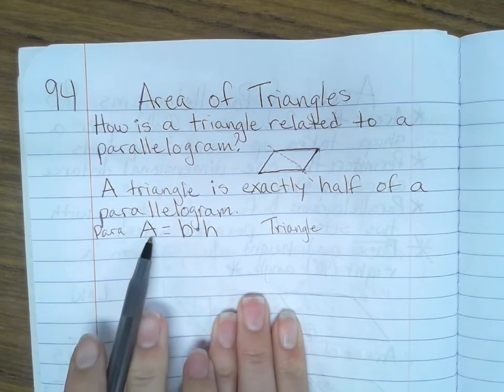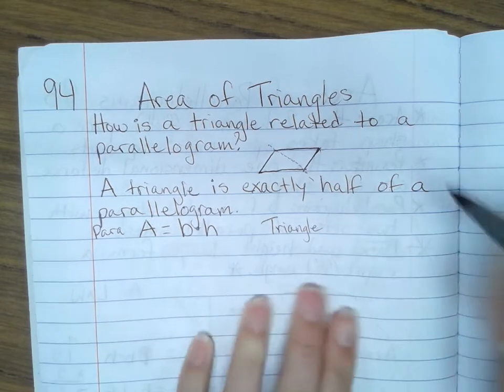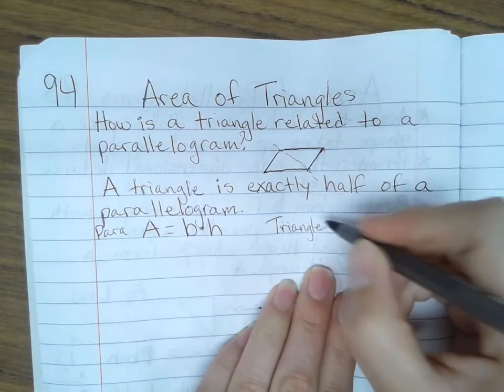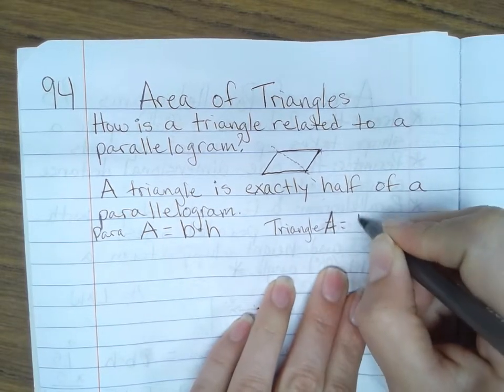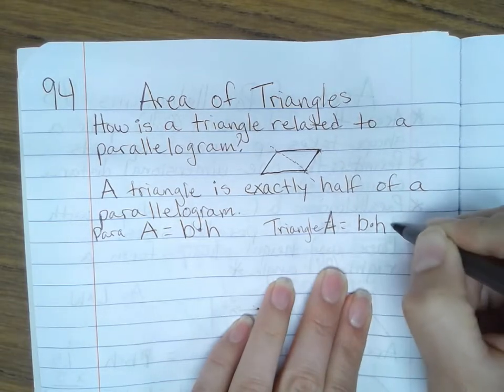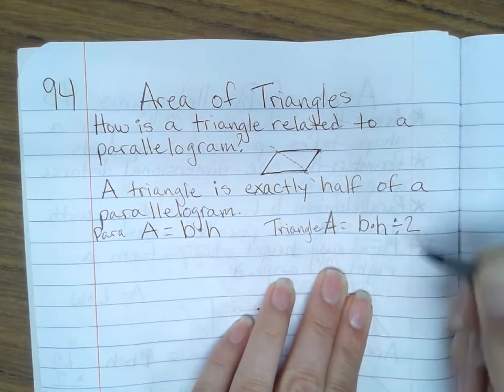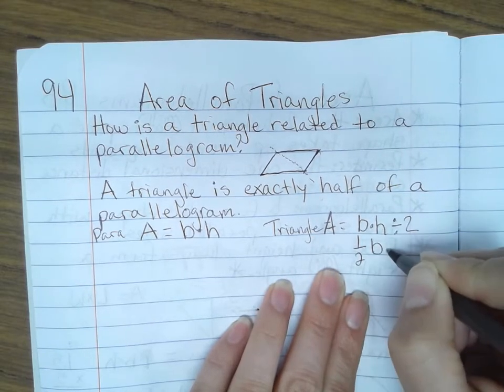So if a parallelogram is found by doing base times height, a triangle area is going to be base times height and then divided by 2 to get half. Or another way of looking at that would be 1/2 times base times height.